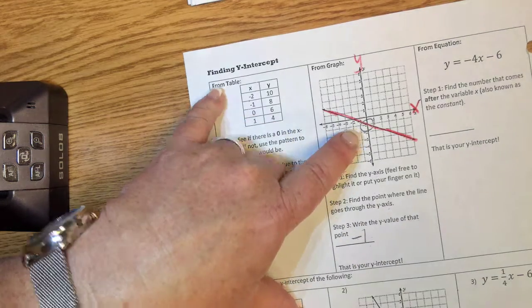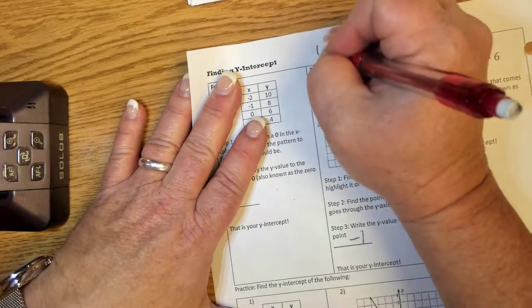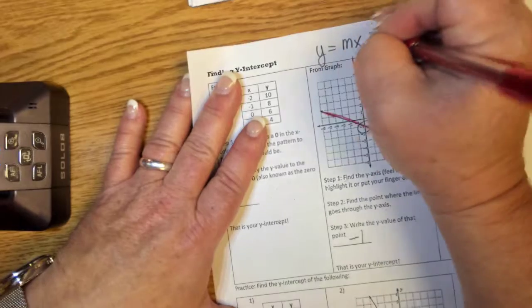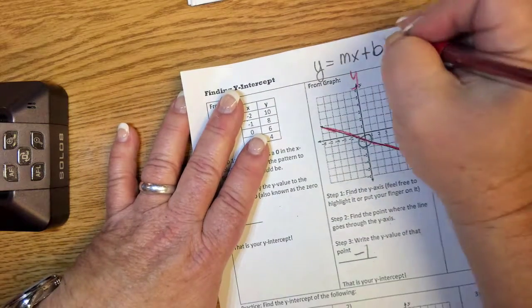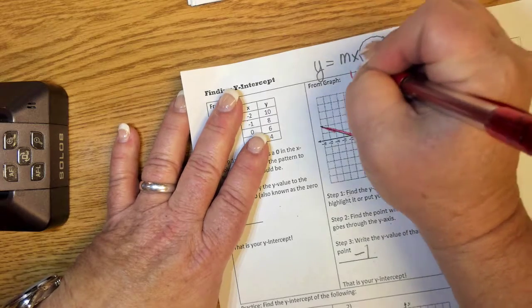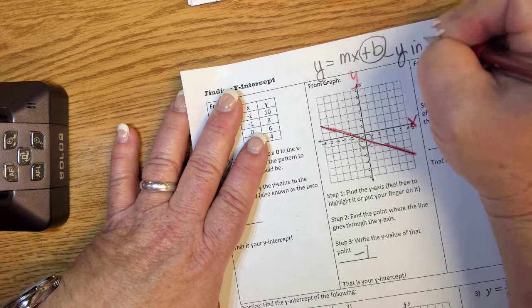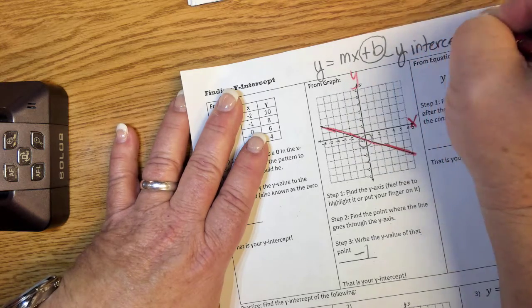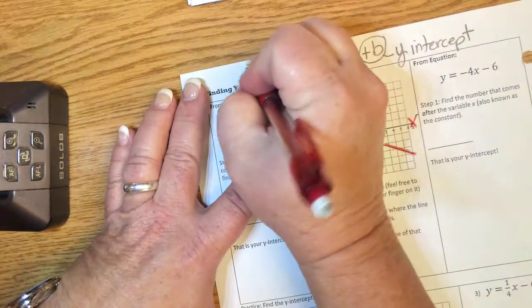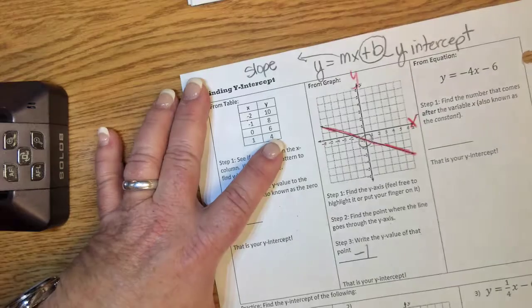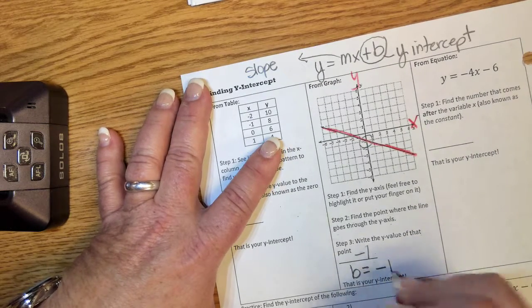-1. And we identify in a slope-intercept form equation, because remember, we got y equals mx plus b for our slope-intercept equation. B is our y-intercept. Okay, so B is the y-intercept. All right. M was your what? Slope. Okay. So B is equal to -1.